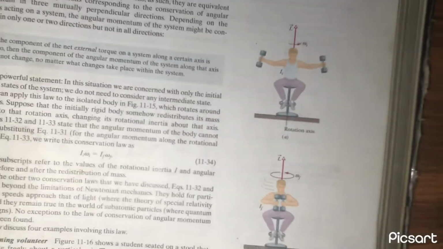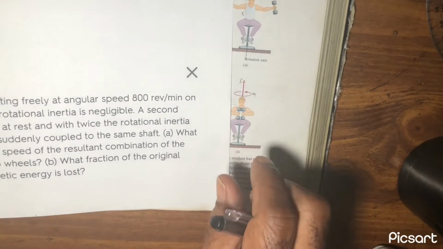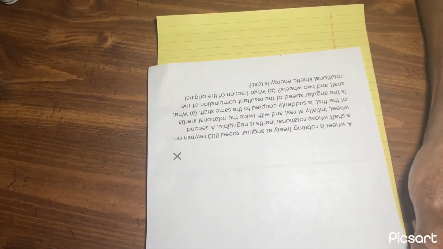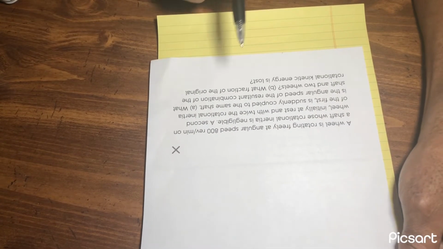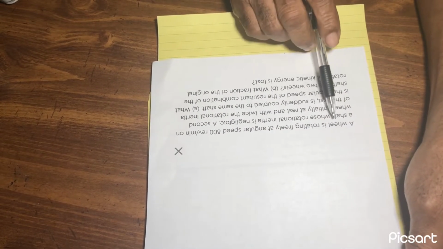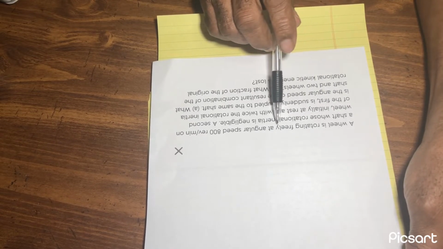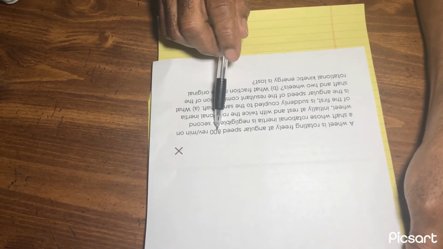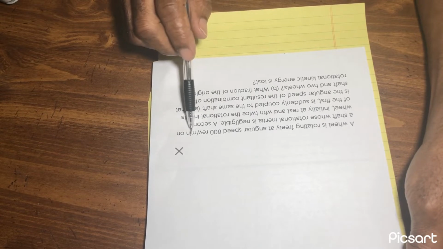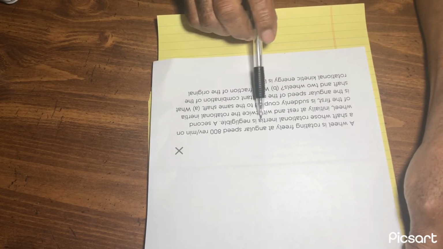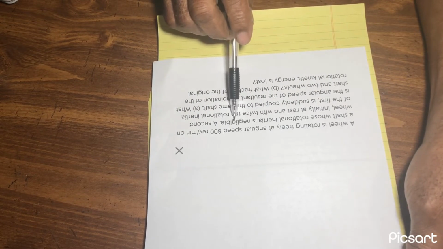So I chose problem 51, this is module 8, chapter 11. A wheel is rotating freely at angular speed 800 revolutions per minute on a shaft whose rotational inertia is negligible.